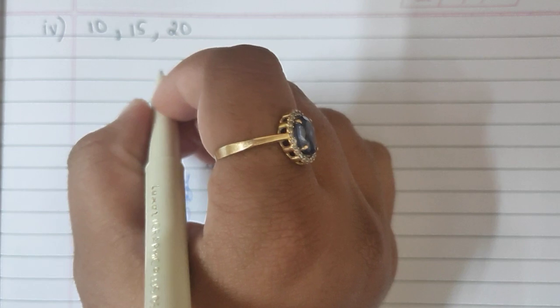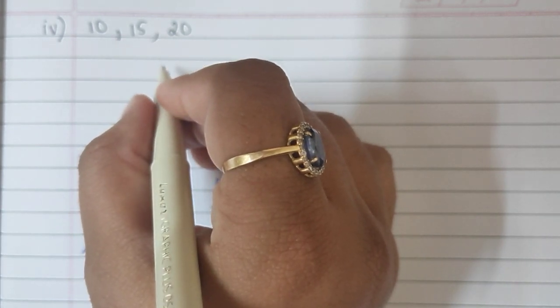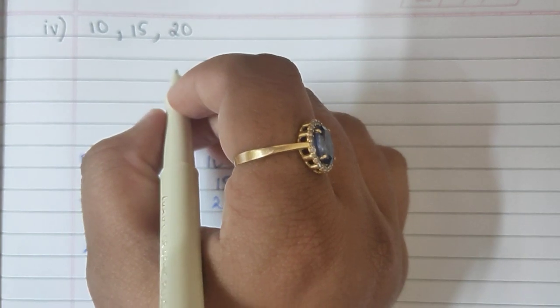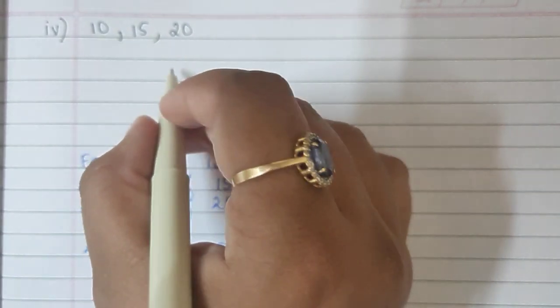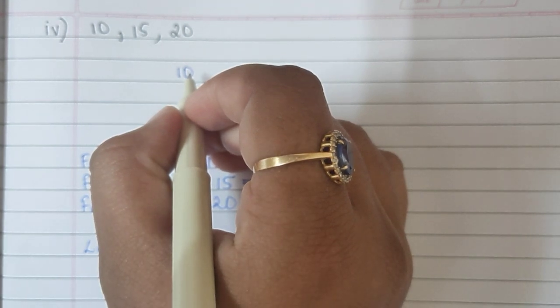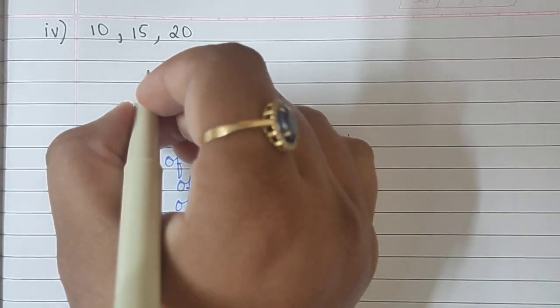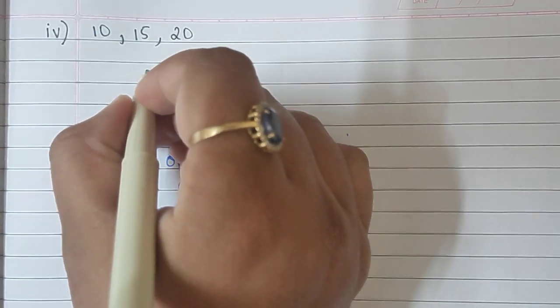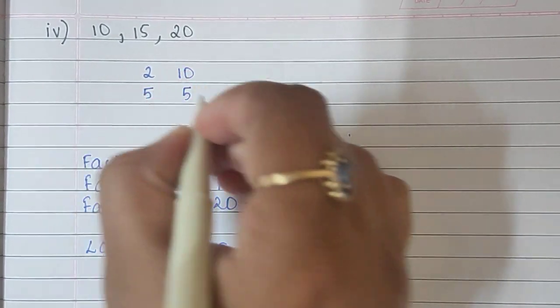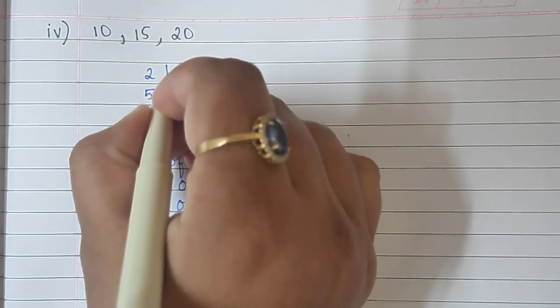So I'll factorize according to method 1. I will factorize the number 10. So I'll write here 10. 2 5s are 10, 5 1s are 5.